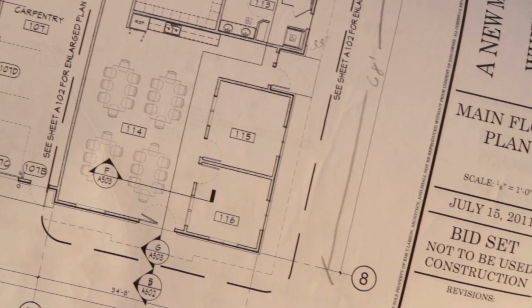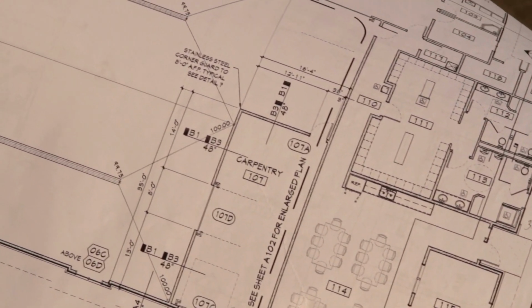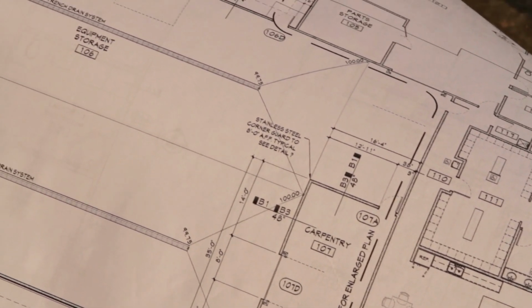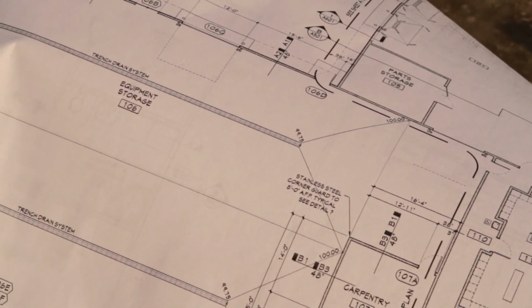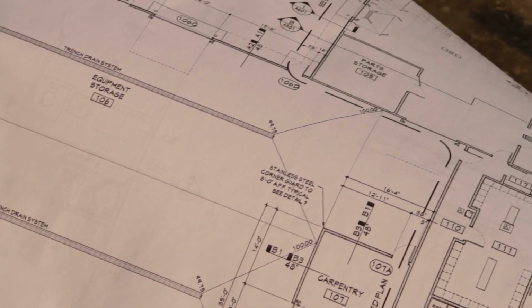This has been an introduction to blueprint reading. We have covered the various sheets within a plan. In our future video, you will learn more in-depth information found within a set of blueprints, how to perform material takeoffs, and how to visualize the different materials and components that make up a building or structure.